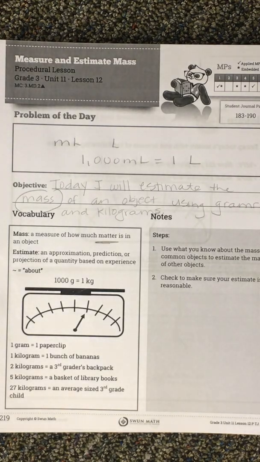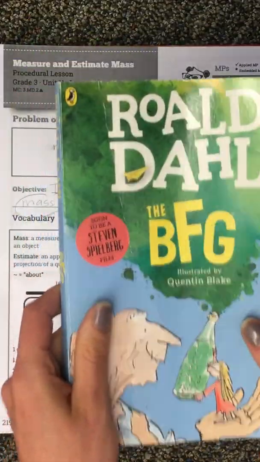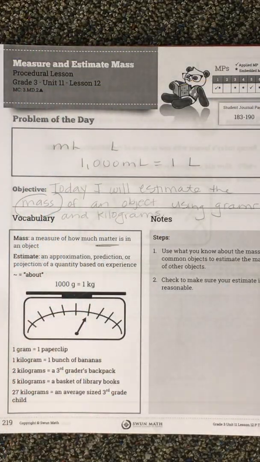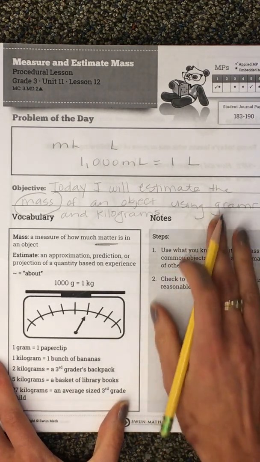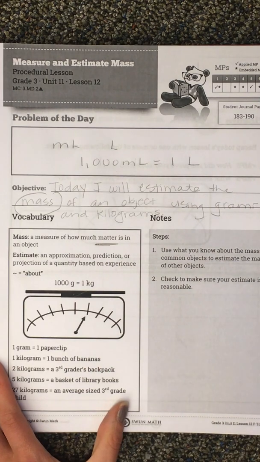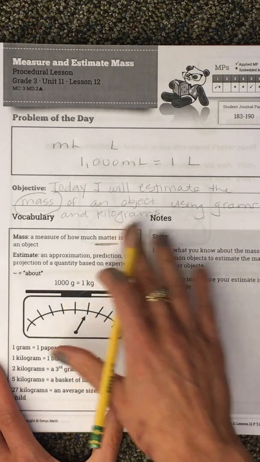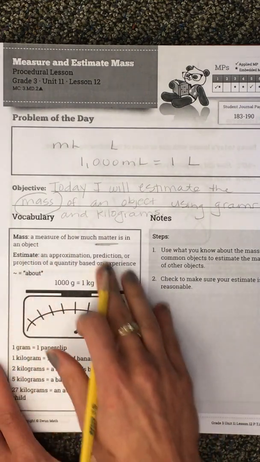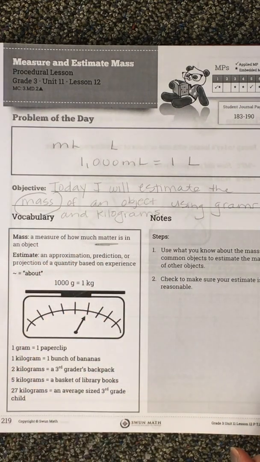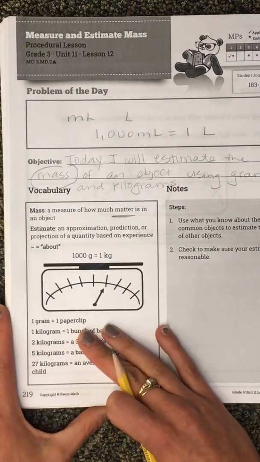Anything that we want to weigh is the mass. So how much does something weigh? Well, we are using the unit of grams and kilograms to weigh something today. We are going to estimate, because I don't have an actual scale that measures in grams and kilograms, so I'm just going to have an approximate guess or projection about how much an item weighs in grams or kilograms. So let me give you some examples of what this looks like.